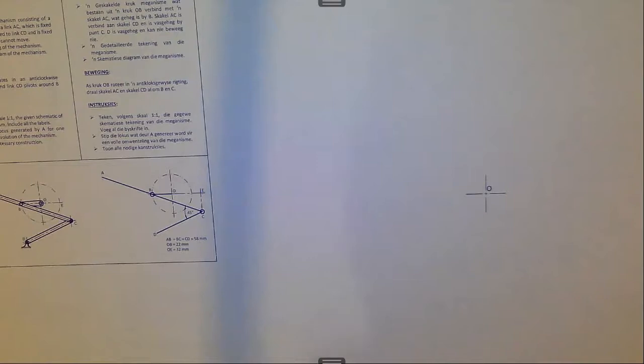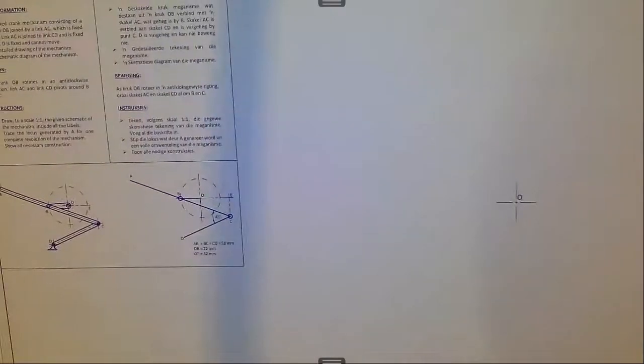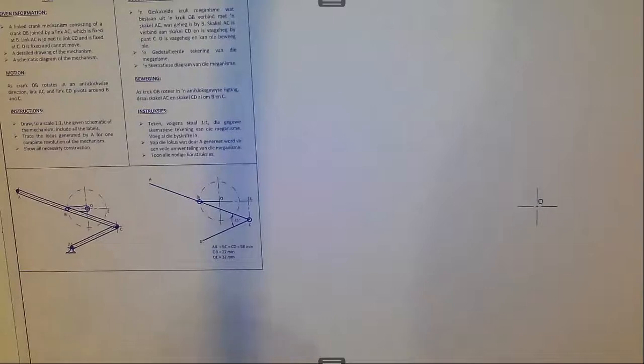A detailed drawing of the mechanism. You'll find that this is our detailed diagram, and this one is our schematic diagram, which is our line drawing. A schematic diagram, like I just said, is a line drawing which represents especially the center of the system in terms of the materials or the components which are used. As crank OB rotates in an anti-clockwise direction, link AC and link CD pivot around B and C respectively.